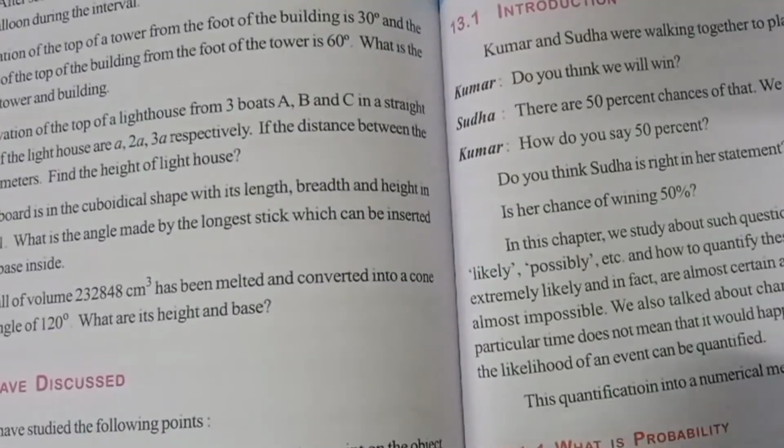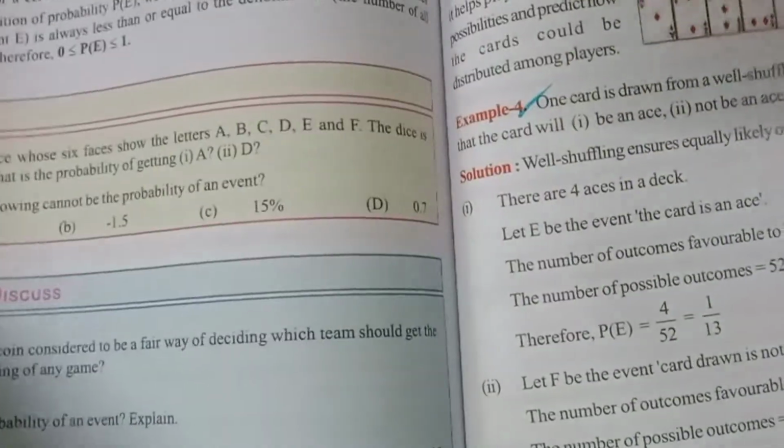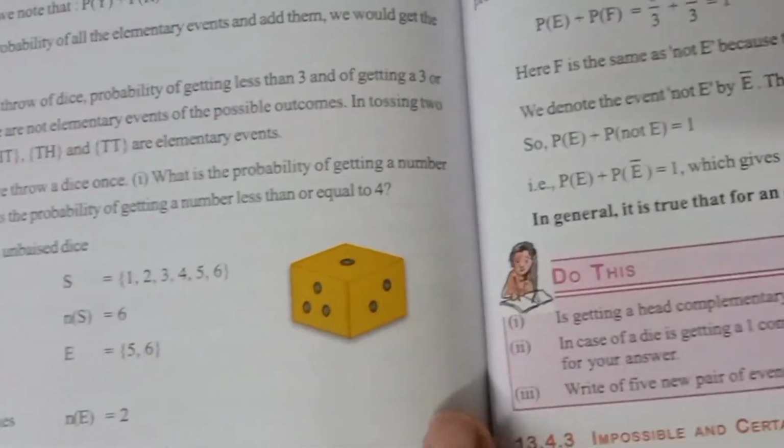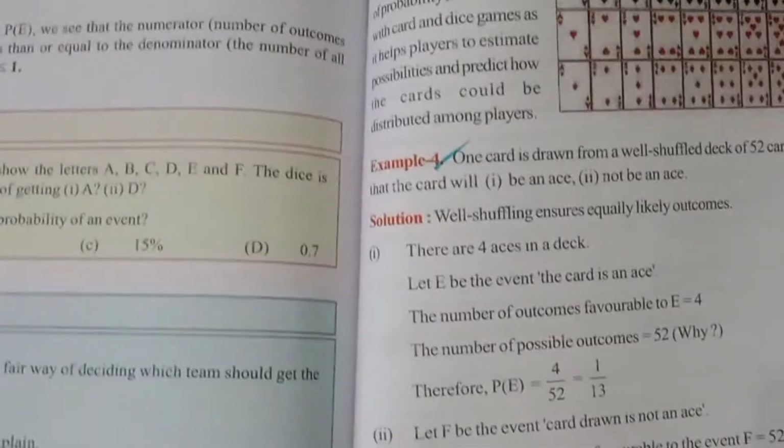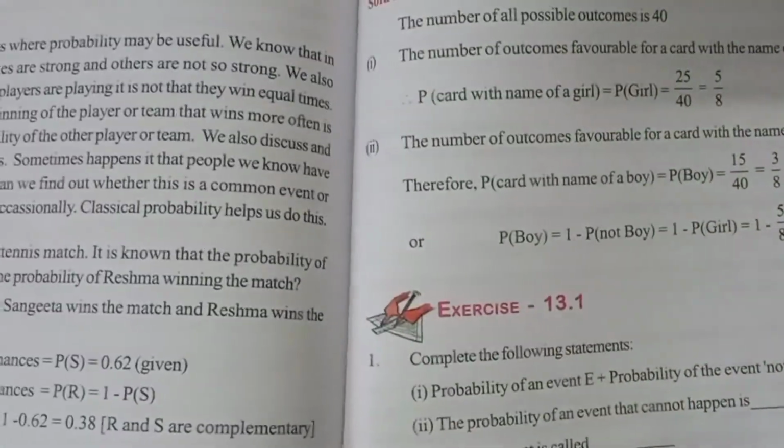Now if you go to the next topic, probability. Example 3 is a very important question. Next, example 4, example 6.